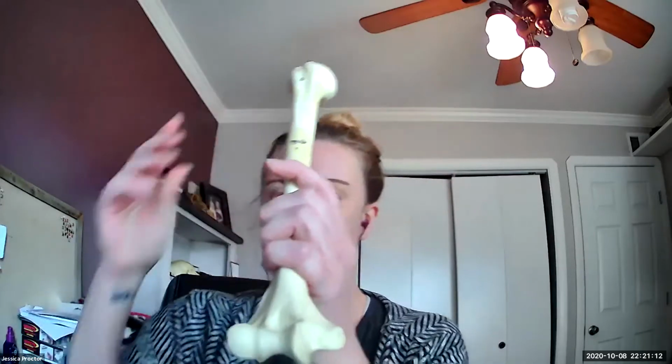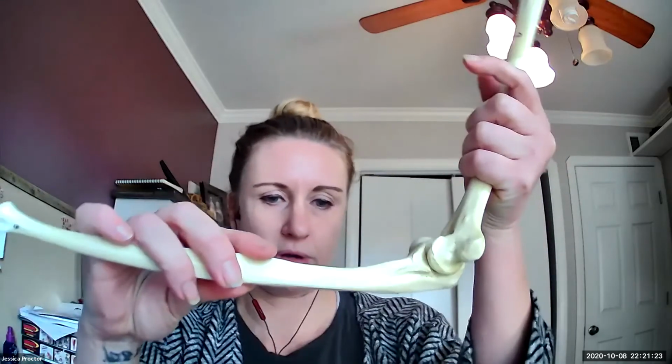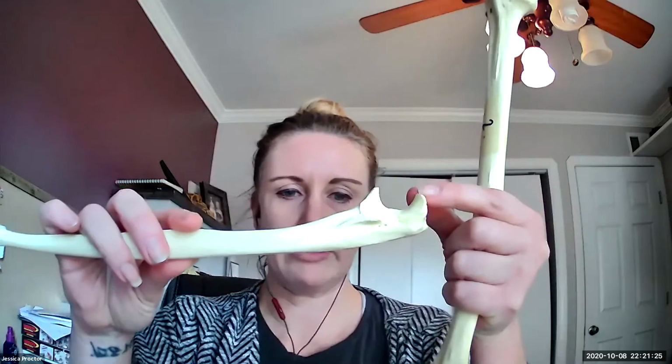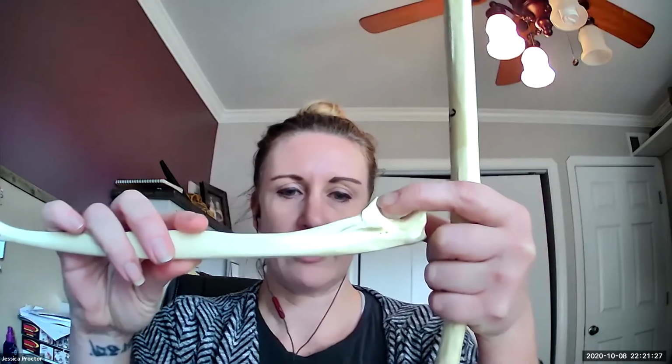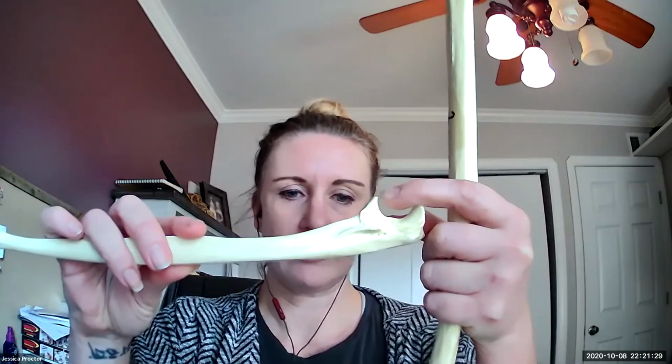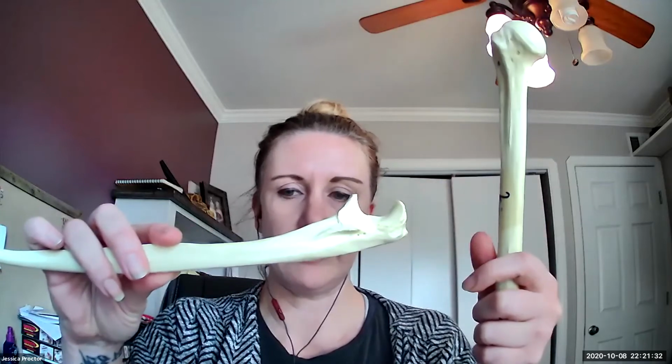At the distal end, we've got the trochlear fossa here, and it articulates with both the radius and the ulna. Okay, so at the proximal end of the ulna, where it touches the humerus, we have this U shape that's called the trochlear notch. So that's at the proximal end of the ulna. And then down at the distal end, we've got the styloid process.